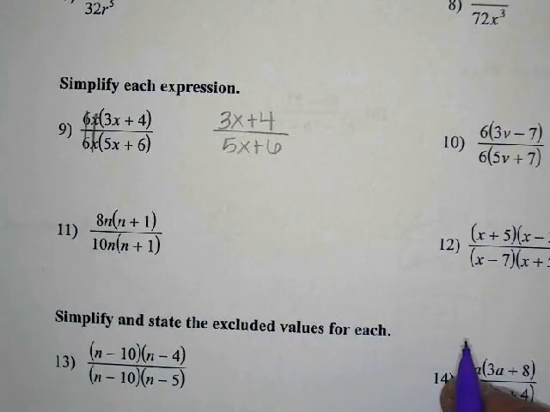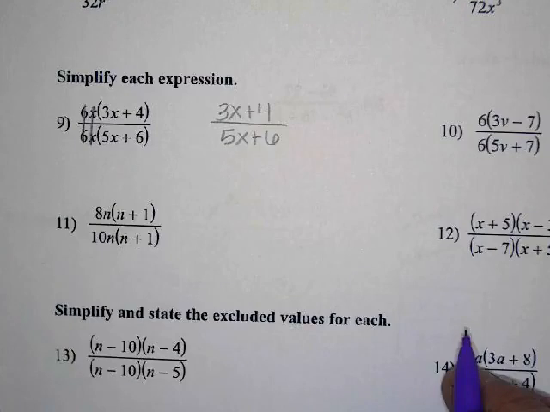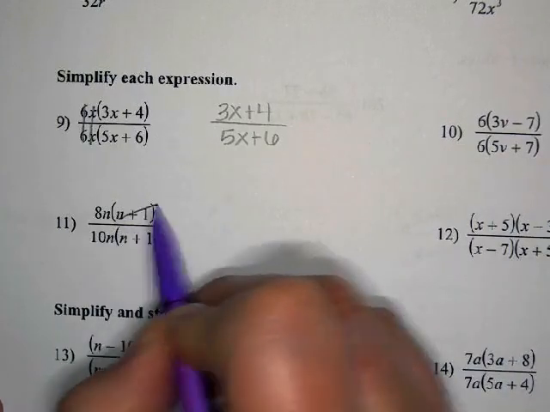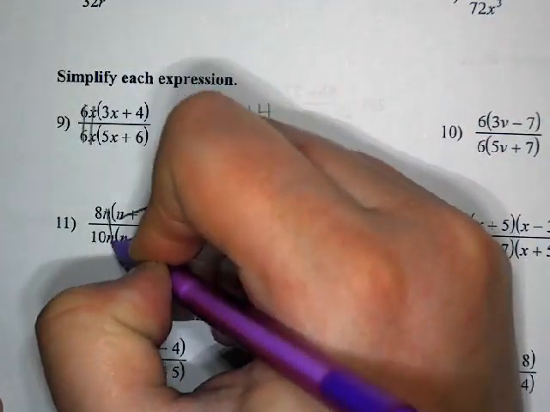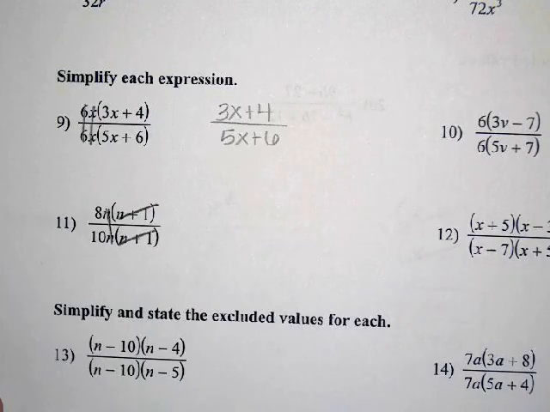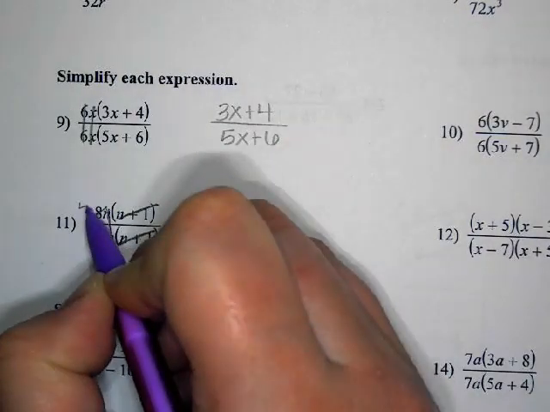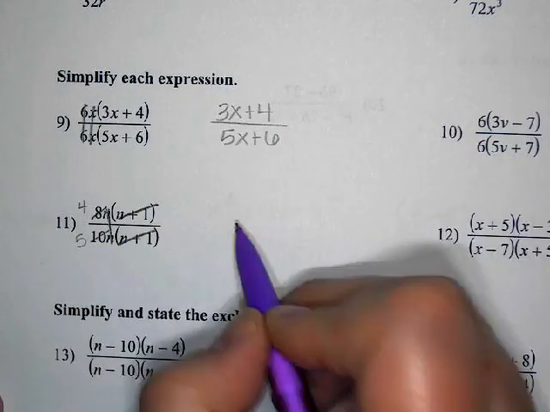Let's look at number 11. How do you feel about those parentheses? Cancel those. How do you feel about the GCFs? Cancel the ends. Now, the 8 and the 10 can't cancel, but can they reduce? Yes. So they're both divisible by what? 2. Okay, divide 8 by 2 to get 4. 10 divided by 2 is 5. So my final answer, 4/5. Okay.